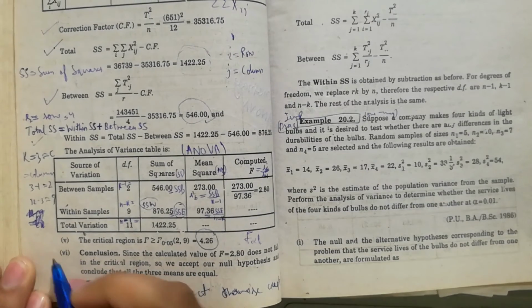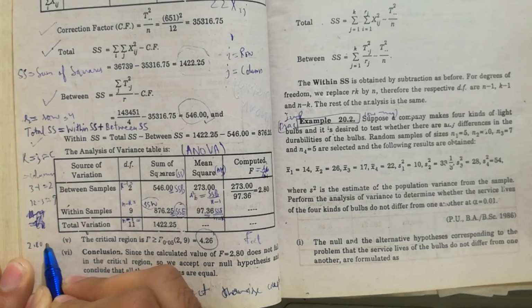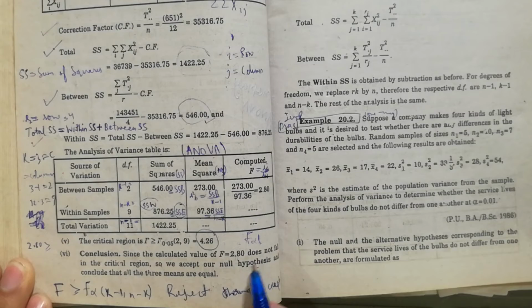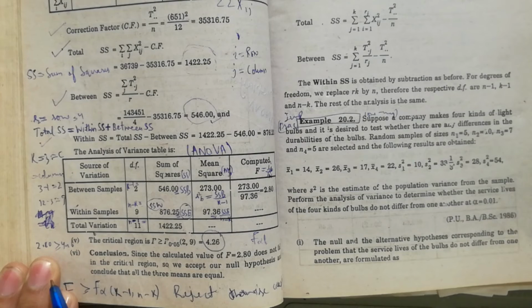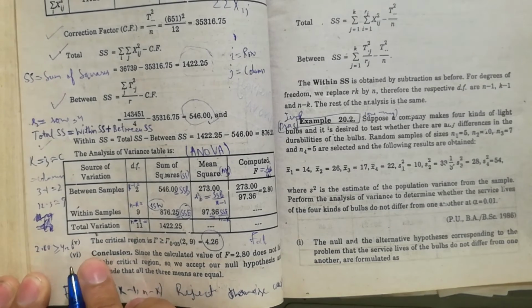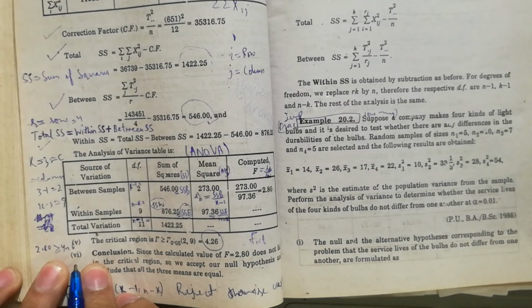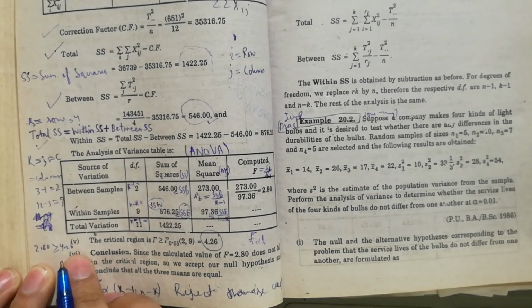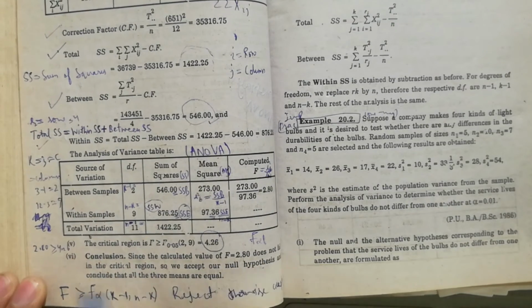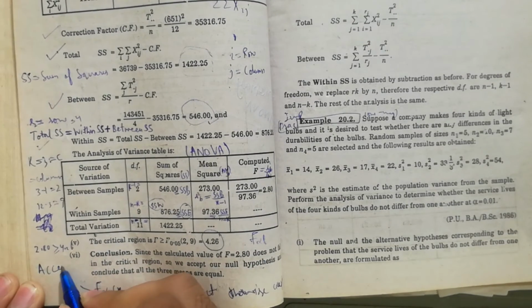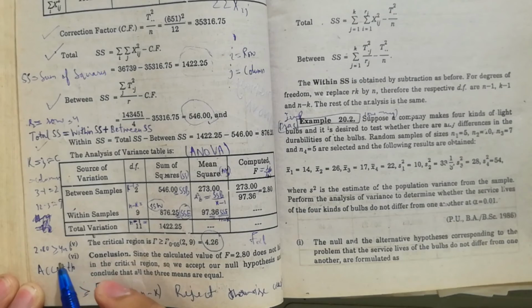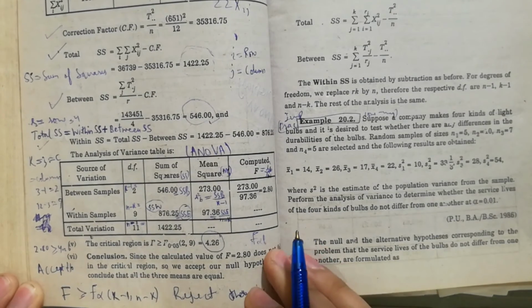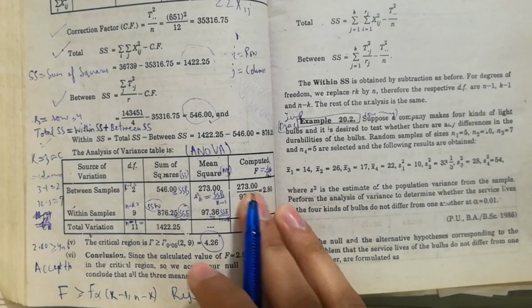As you know, 2.80 is less than 4.26. If the value is greater than this, we reject H naught, but in this case we accept H naught. Accept H naught because 2.80 is less than 4.26. Clear? I hope you have understood the method of one-way ANOVA.